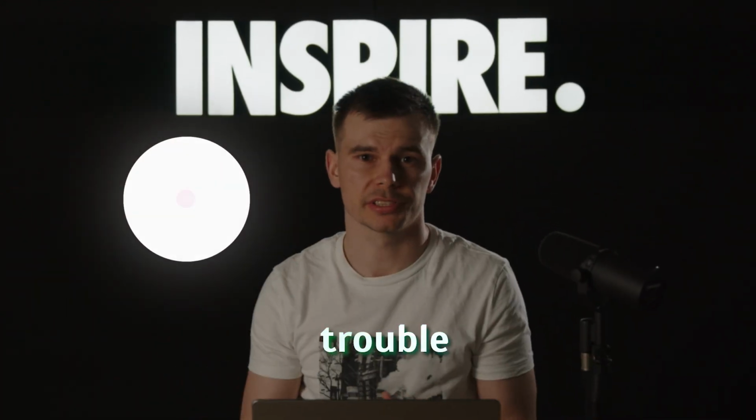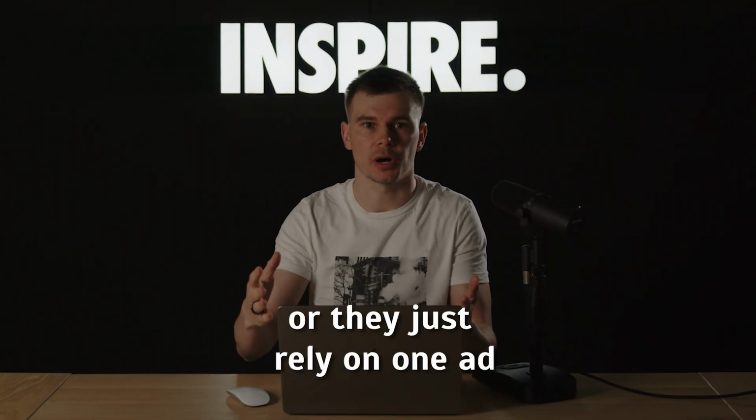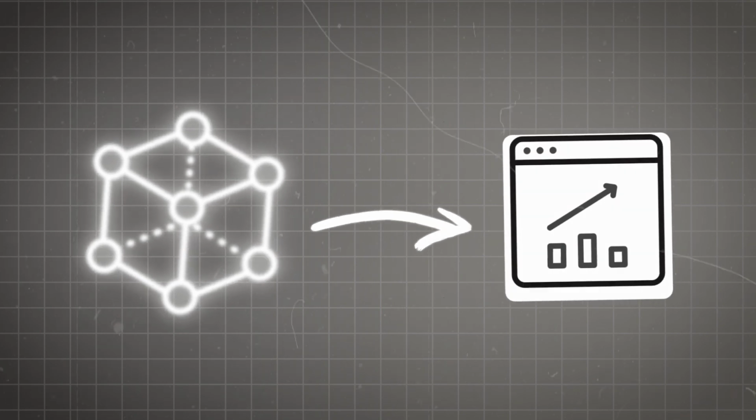Most people have trouble scaling their Facebook ad accounts. They either don't have the right structure in place, or they scale too fast, or they just rely on one ad. But that's a path to being stuck. Here's the ad account structure for simple and effective scaling.